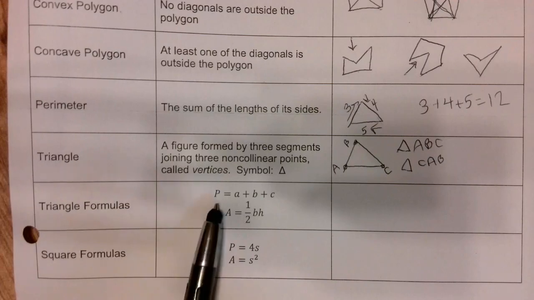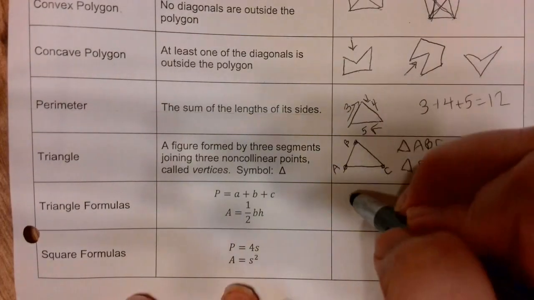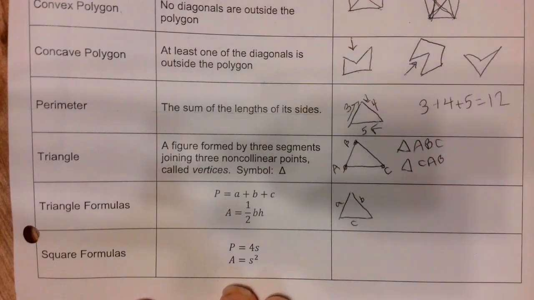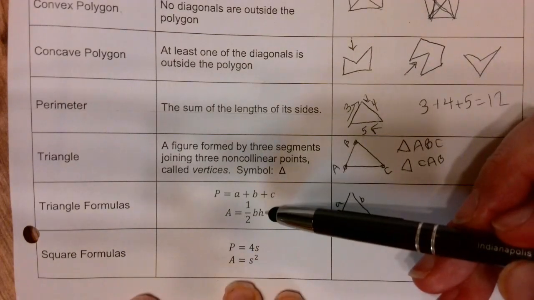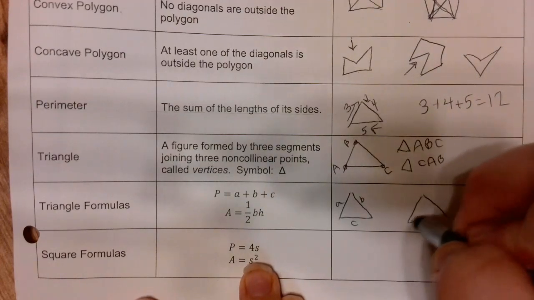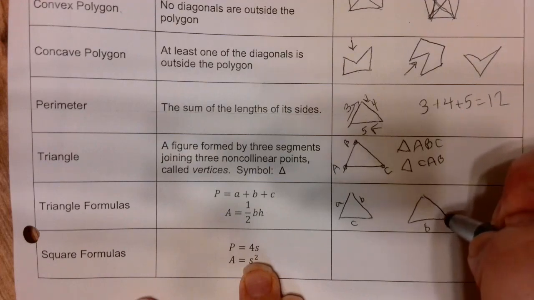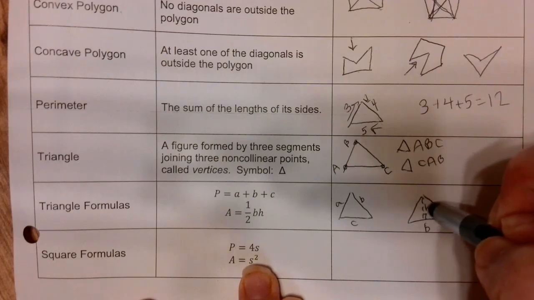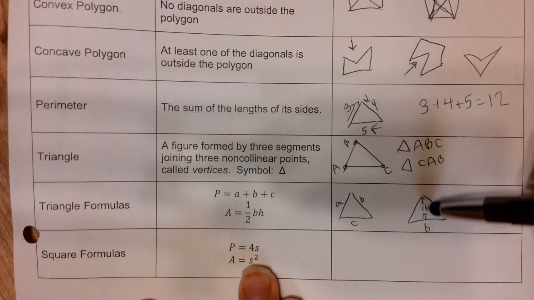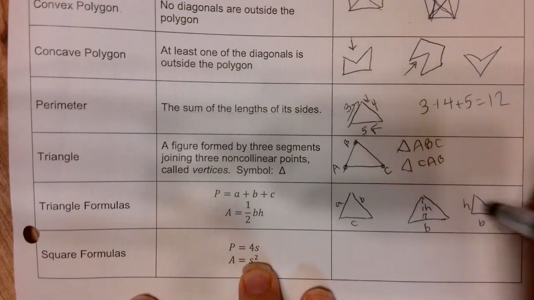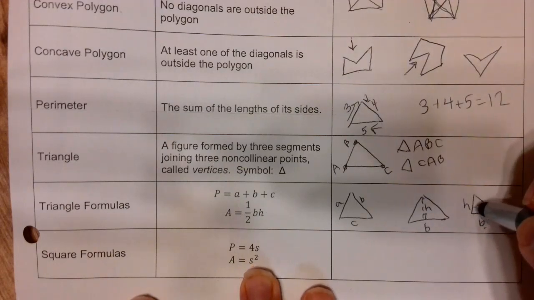For a triangle formula, the perimeter is A plus B plus C. So in that situation, A, B, and C are on the sides of the triangle, the 3 sides. You would add those up. And the other formula for a triangle is A equals 1/2 BH. That's where B stands for base, that's the bottom of the triangle, and your H is the height. It's going to be going straight up. Sometimes it looks like this, base and height. Height goes straight up.